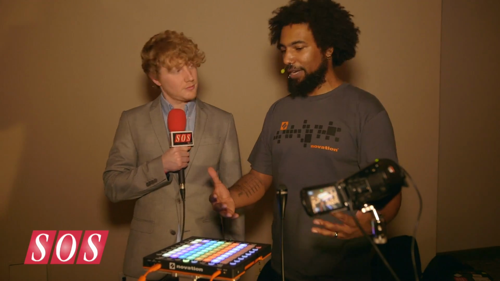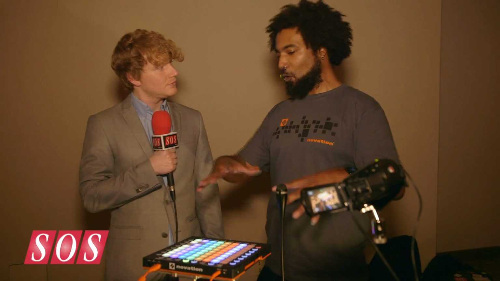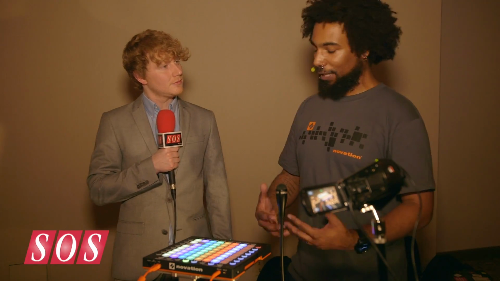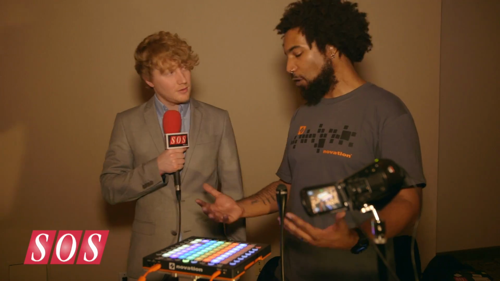So you have the ability to control a DAW like Ableton Live and move through different sections so freely, which really frees you up to just perform and play. And that's kind of the whole point.